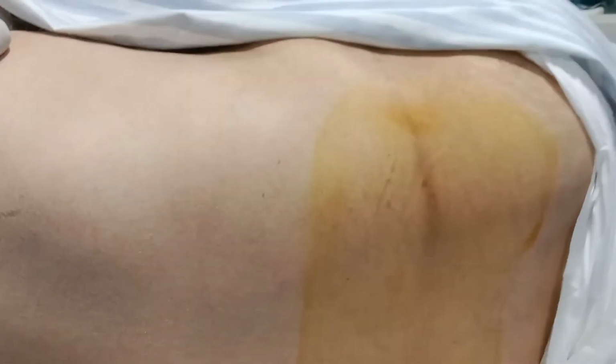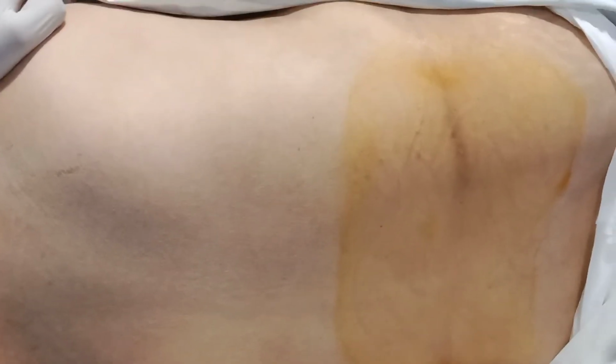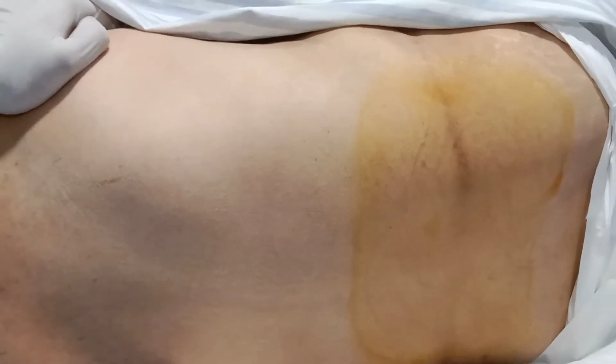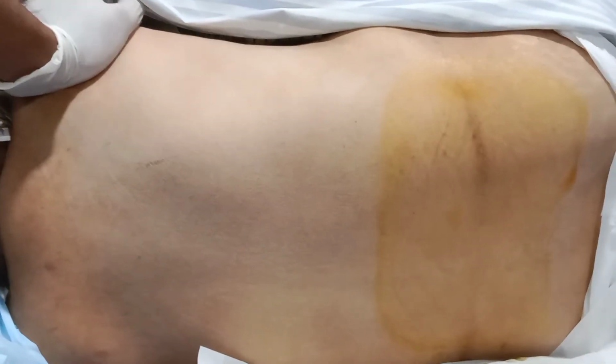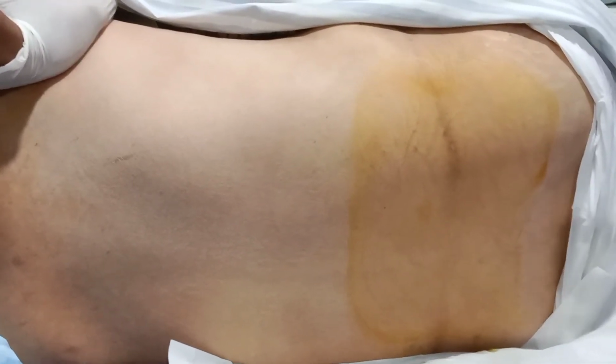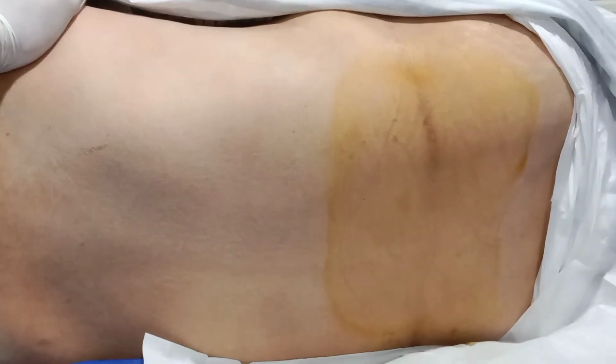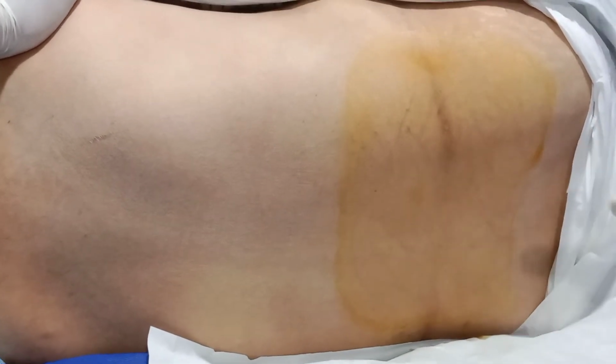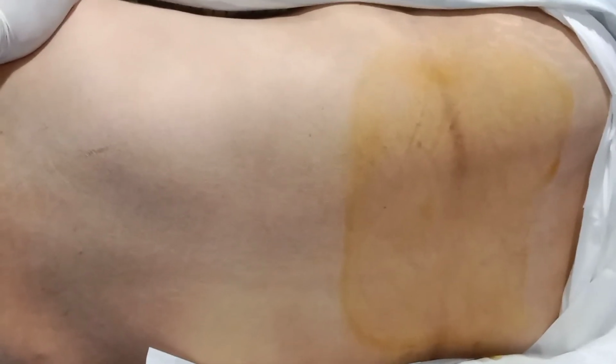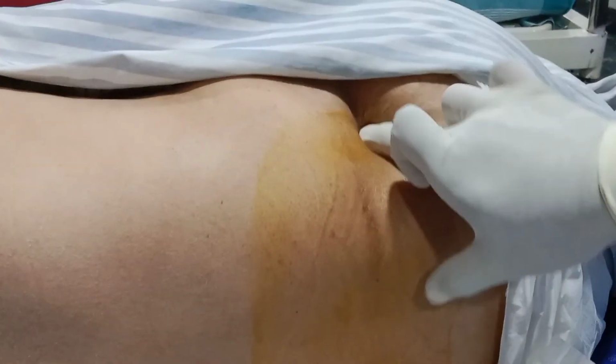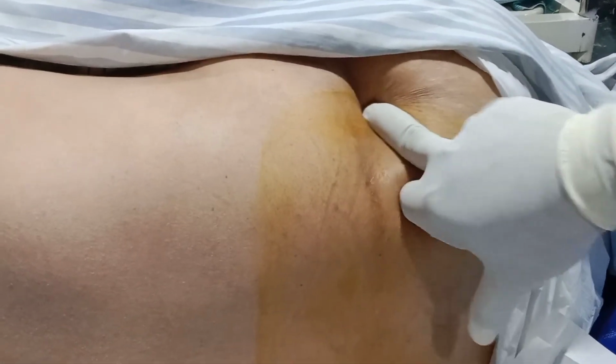Ideally, lumbar puncture is done at the level of the L2, L3 or L3, L4 intervertebral space, as the spinal cord ends at the level of L1, L2. We can grossly mark this by first locating the posterior superior iliac spine of both hip bones.